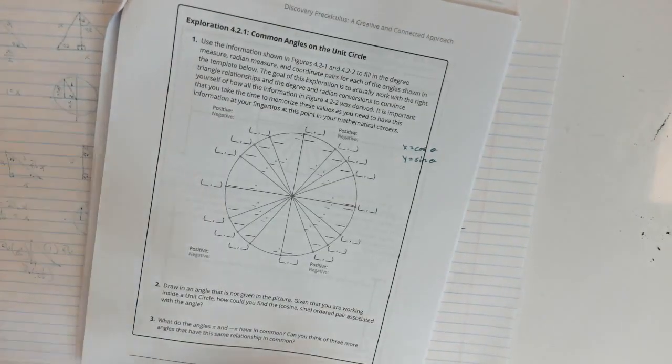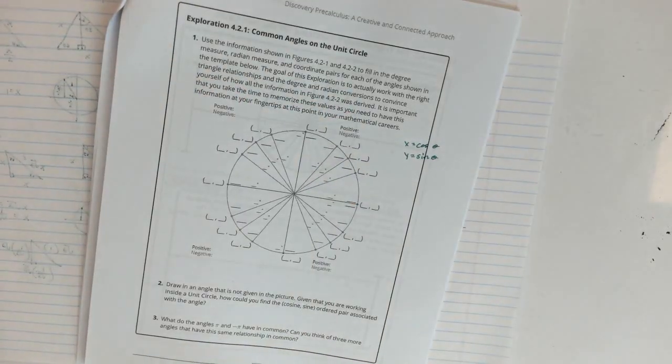Okay? So learn to build it. Don't learn to memorize it, because that's a lot of stuff to memorize. Okay? I hope that helps.